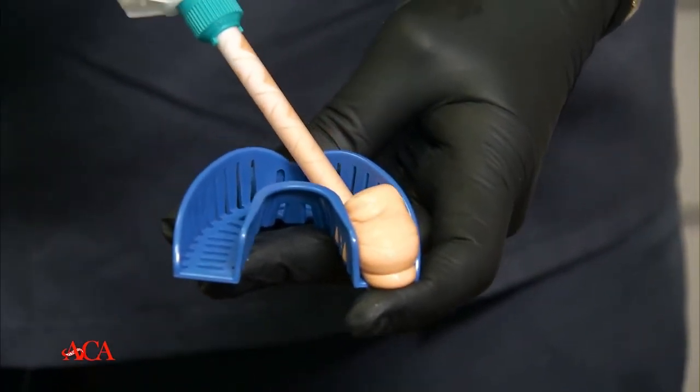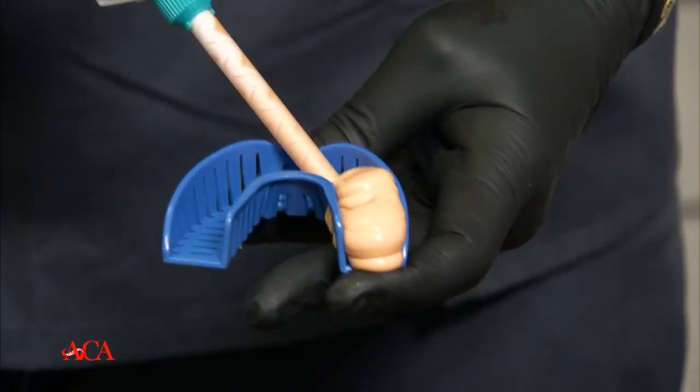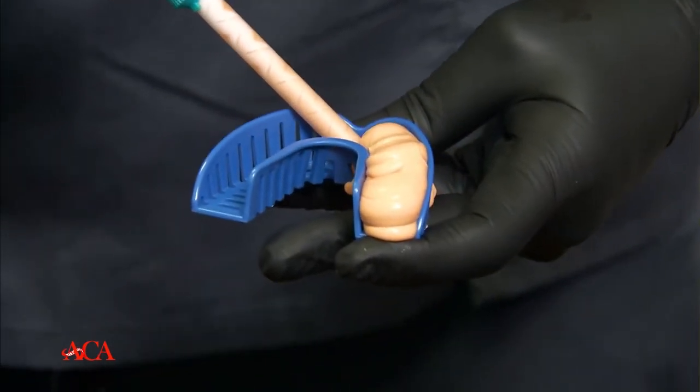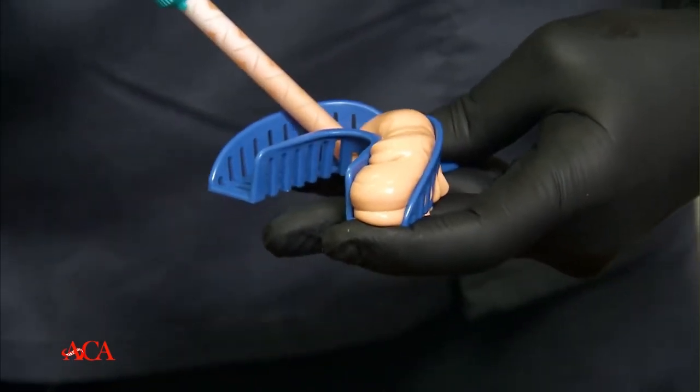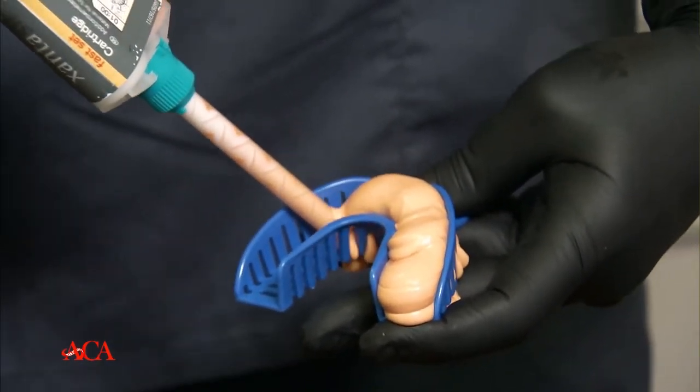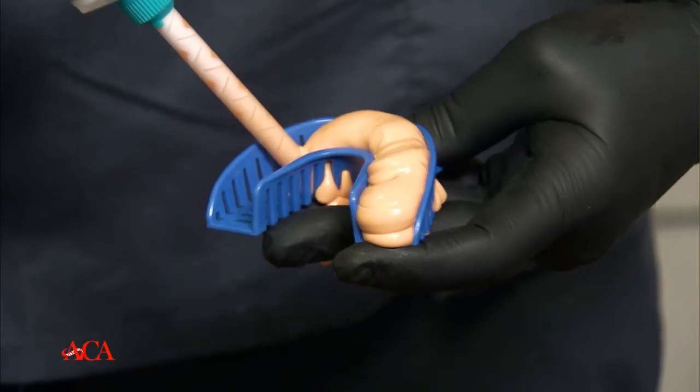And notice a couple of things. I'm not lifting my tip. I want to make sure that I keep this tip right into this material. I also want to make sure that I make enough of an area where we've got plenty coming through.